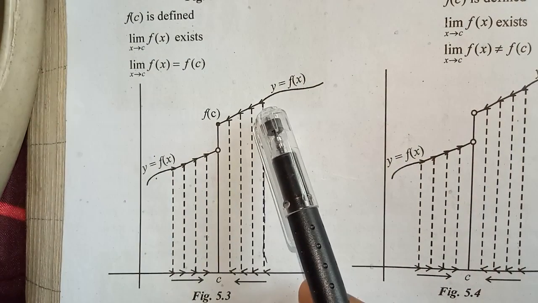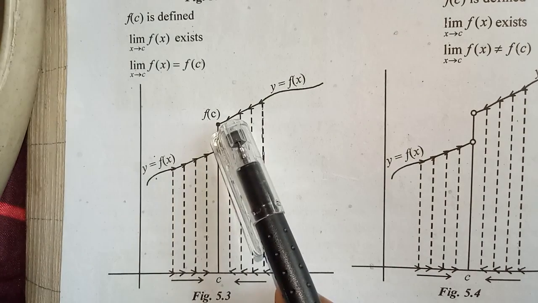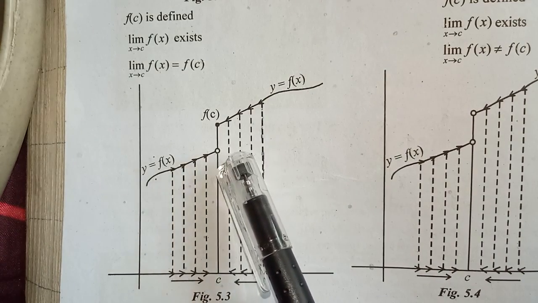Now just look at this. This is a step function, right? A step function is also discontinuous because if I had to move from here to here, there is a jump. Okay, so that's why this is also a discontinuous function.